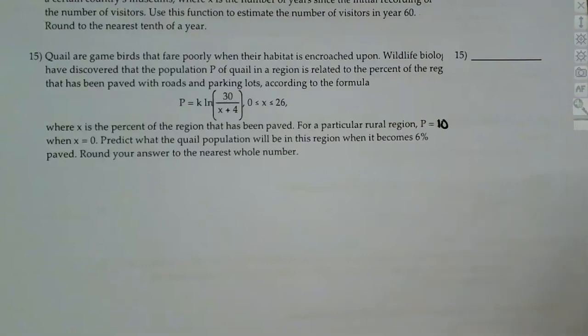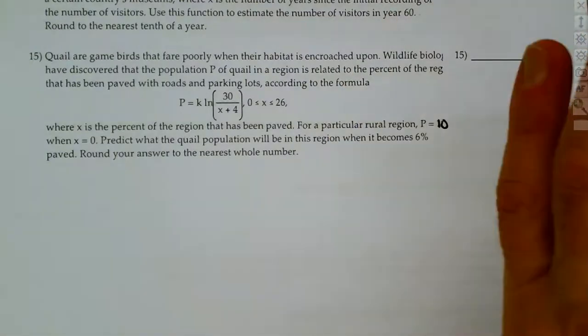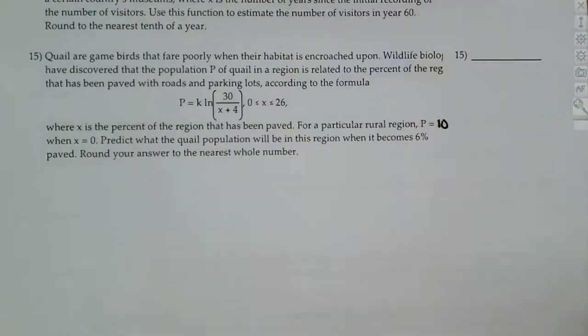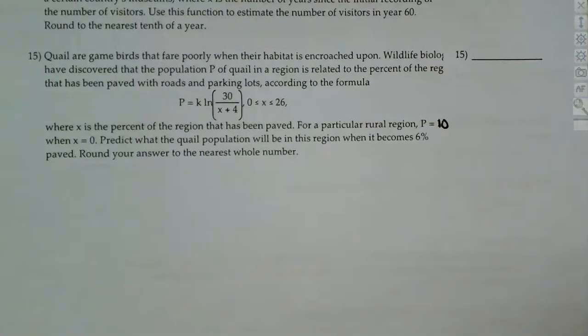For the particular rural region, P is going to be 10, and I just put the 10 in there. I did the other class the same way, so everybody's got the same numbers. P is 10 where x is 0. We want to predict the quail population when this region becomes 6% paved.